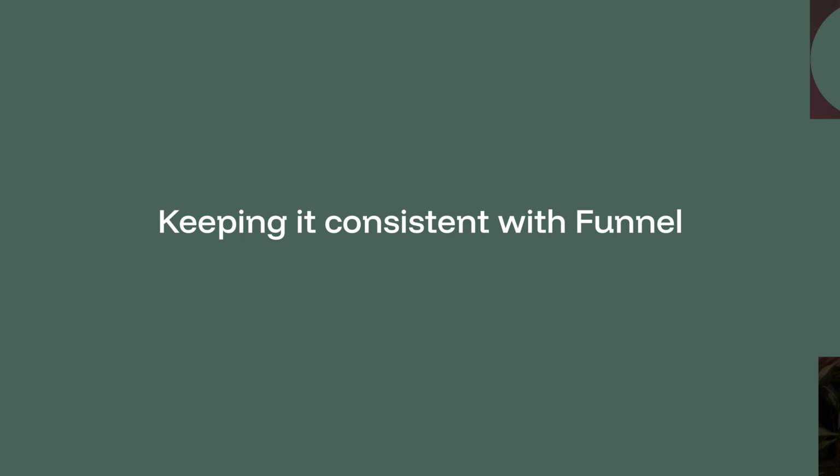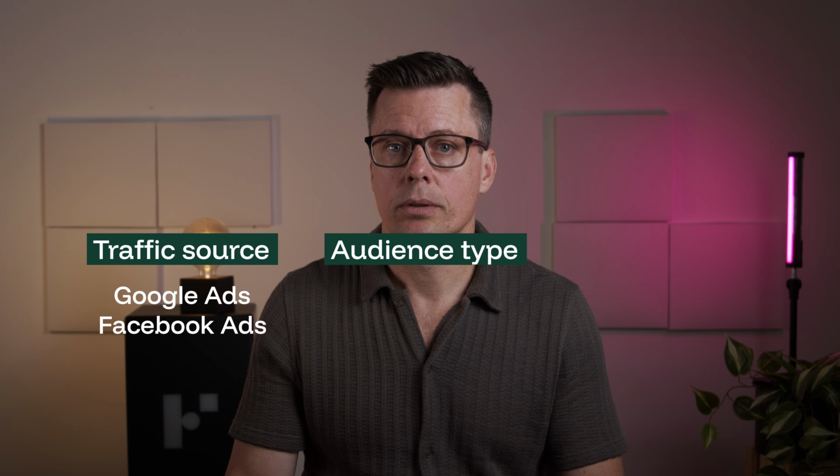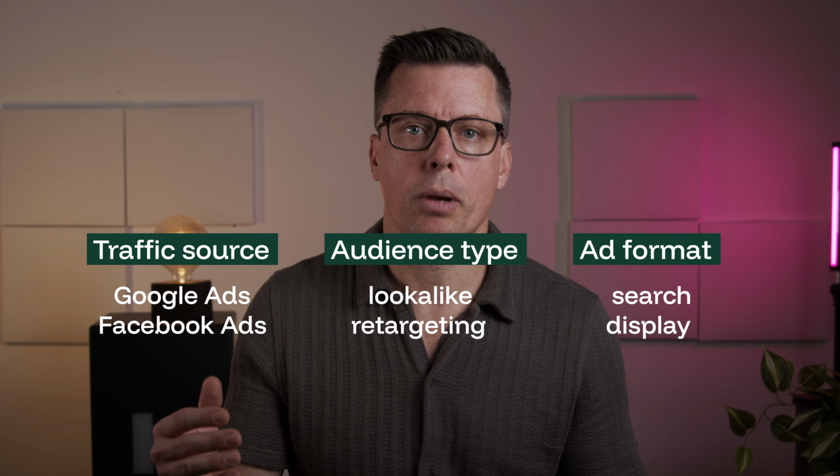Keeping it consistent with Funnel. To maintain structure across all campaigns, stick to the same order every time so campaigns are easy to filter. Use hyphens or pipes between sections for clarity. Avoid random abbreviations that could be confusing later. And then let Funnel enforce consistency so mistakes are caught before they create messy data. Depending on the advertising platform and level of detail you need, you can also add variables like traffic source, Google Ads, Facebook Ads, etc., audience type, lookalike, retargeting, etc., ad format, search, display, video.